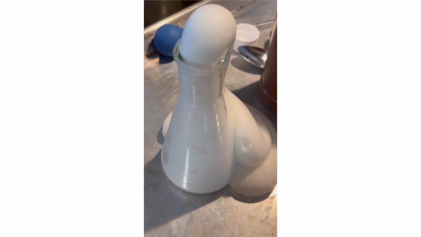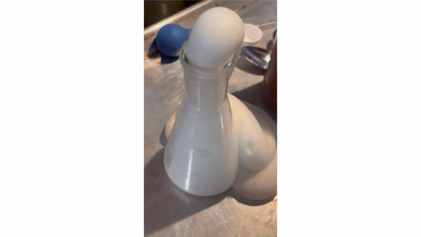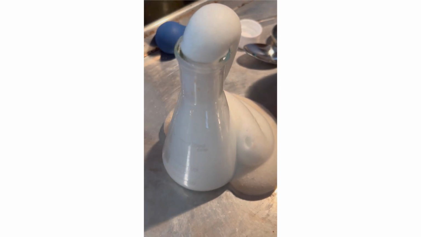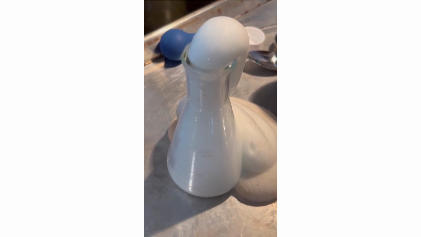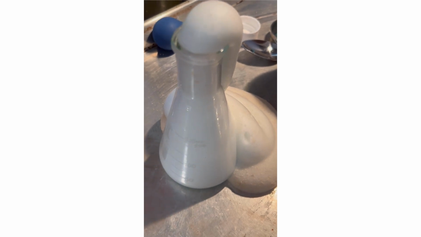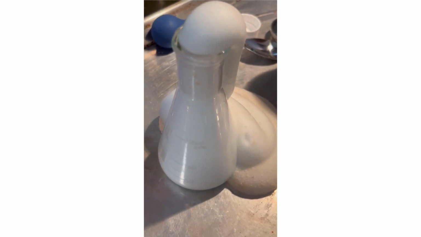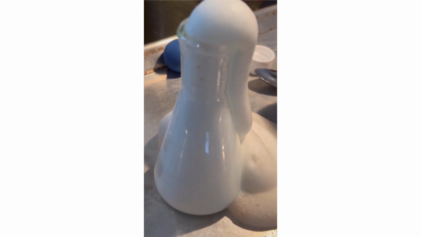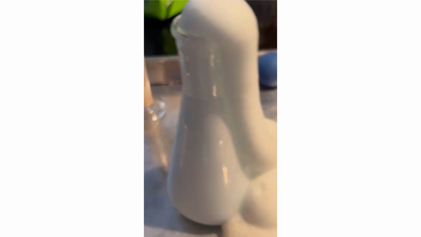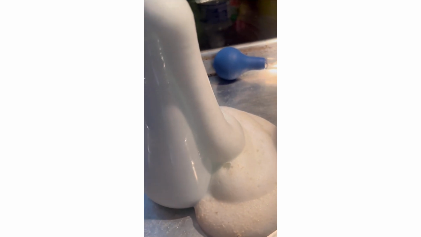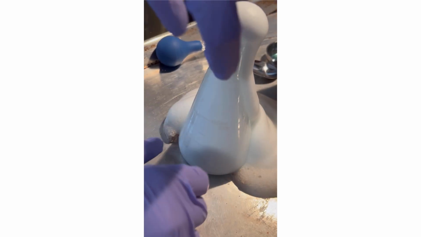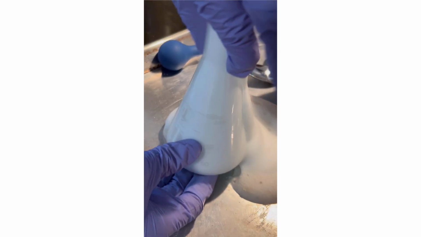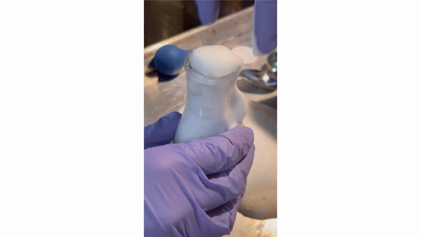It has a shape. So with the soap added, it's definitely producing way, way more solid foam. It is not warm at all.